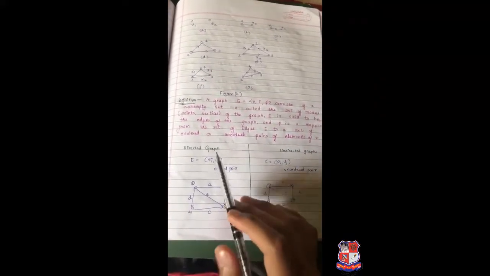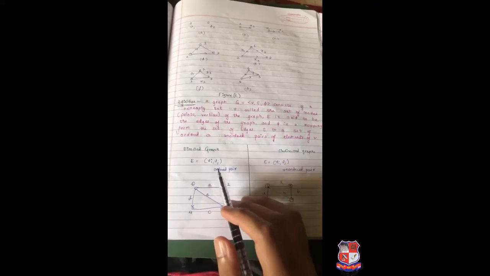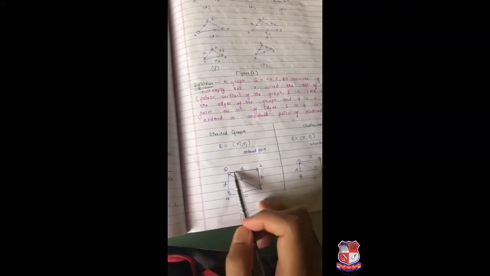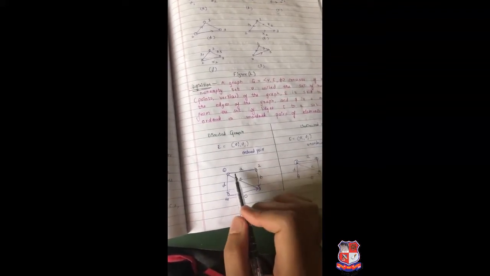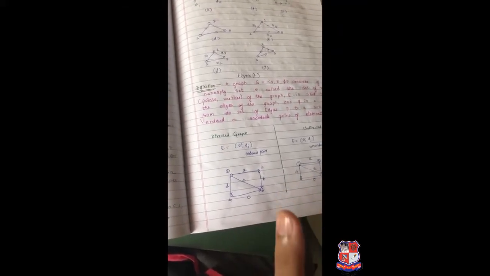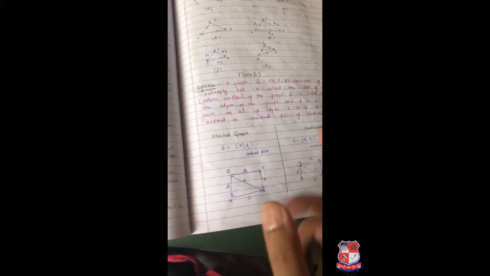In the next topics we will mostly consider examples of directed graphs. So keep in mind what a directed graph is, where you have ordered pairs and you have to compulsorily maintain the order of the pair of vertices.